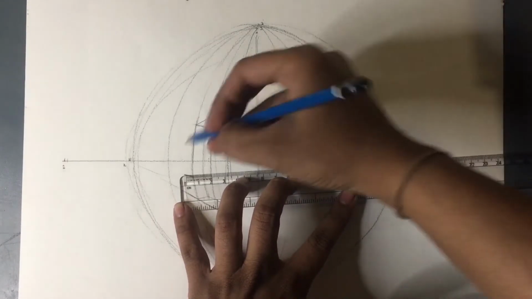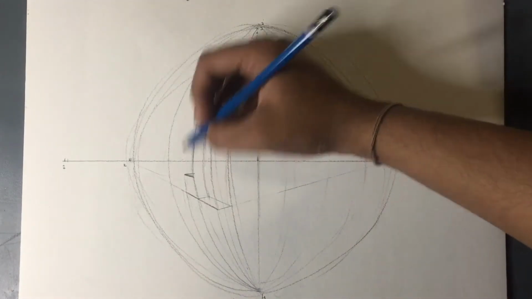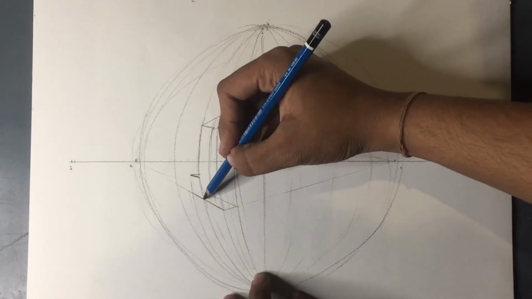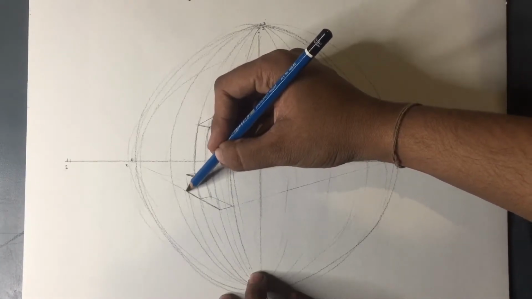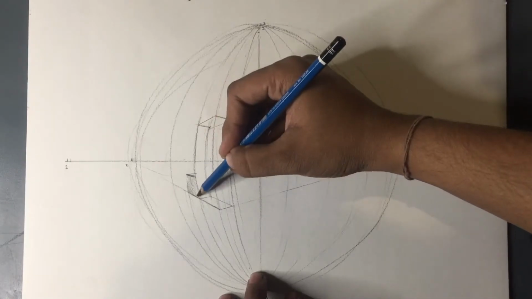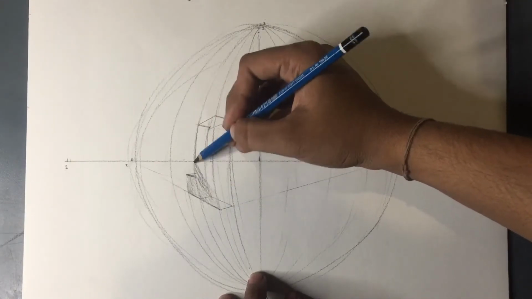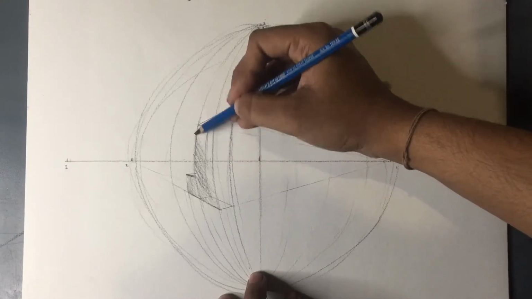The right side will always go towards the first vanishing point. I'm shading the left side so you can distinguish between the first vanishing point and the second vanishing point, the left side and the right side.